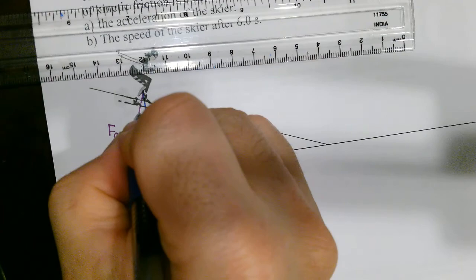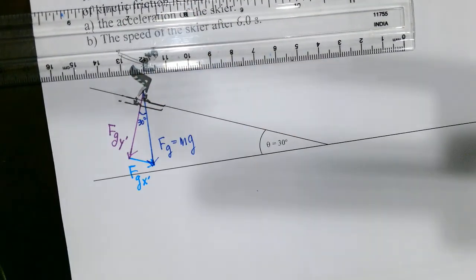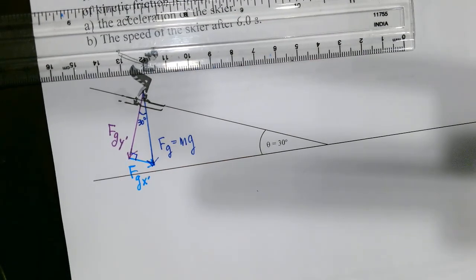This angle here is the same angle as that, and that is 30 degrees. And this here is a right angle, 90 degrees.